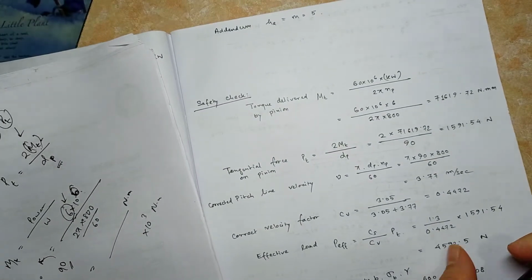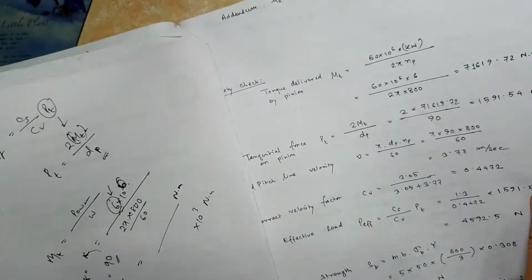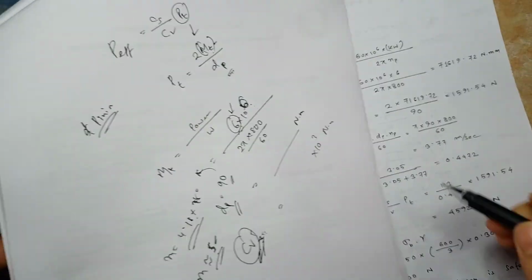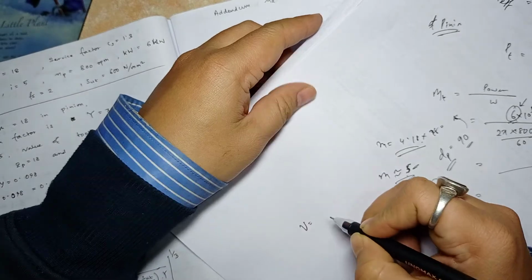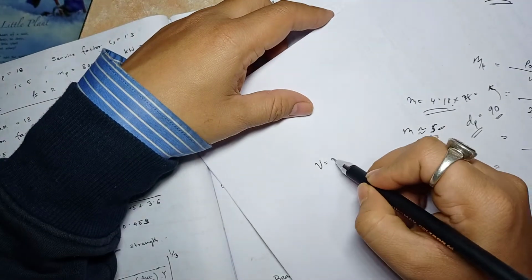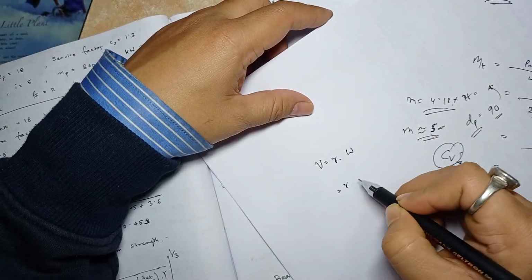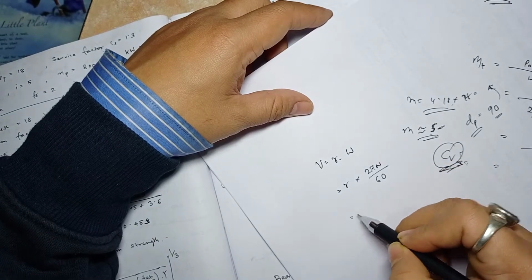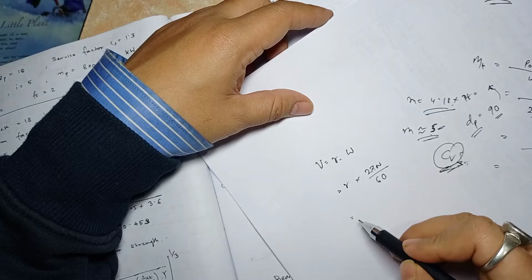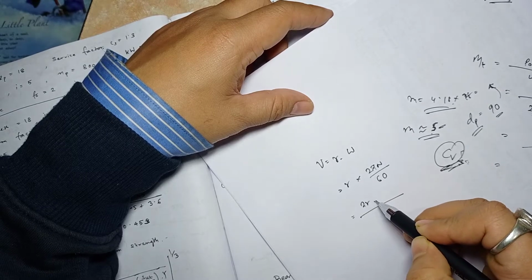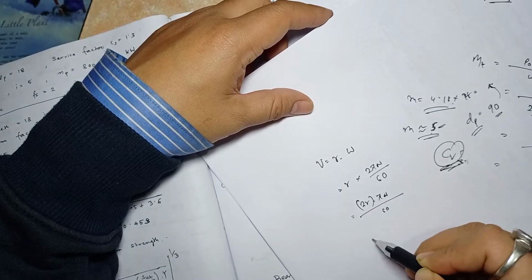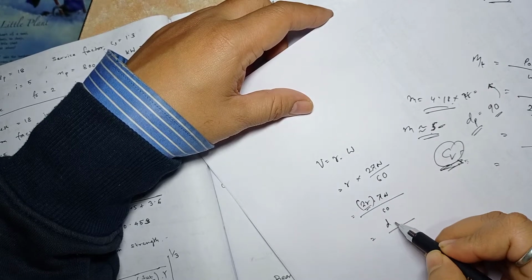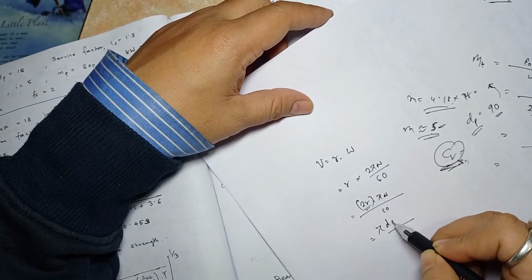For that, you first have to find out the corrected pitch line velocity. Velocity is equal to r into omega, so r multiplied by 2 pi n by 60. Here you can write twice r multiplied by pi n by 60, and twice r means 2 times radius is diameter, so rearranging we get pi d n by 60.